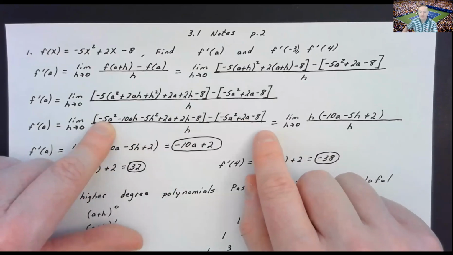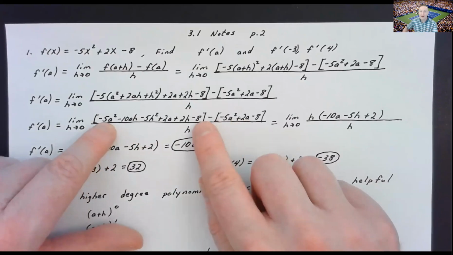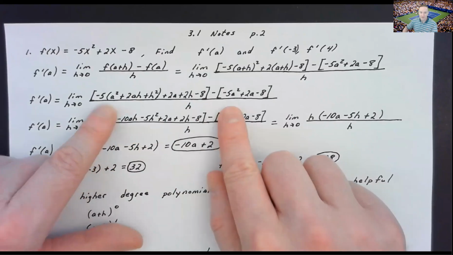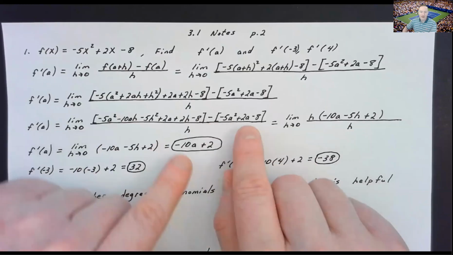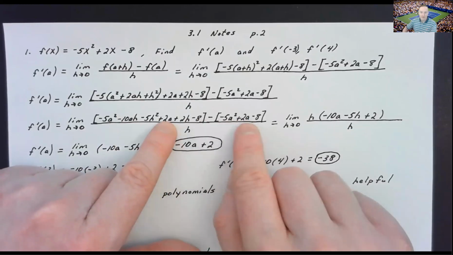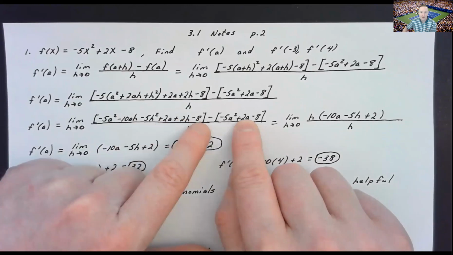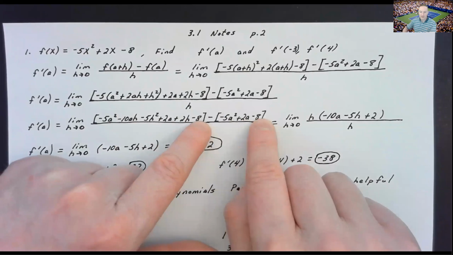So you say, okay, the signs should cancel out any common terms. -5a squared minus a -5a squared certainly does cancel. Then you go to the next term. Well, actually, let me go ahead and talk about all of the terms that cancel. 2a minus 2a goes away. -8 minus -8, they eliminate each other.